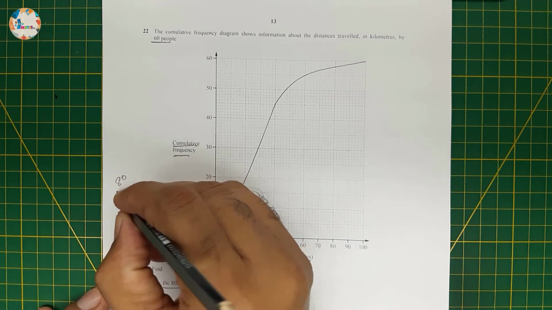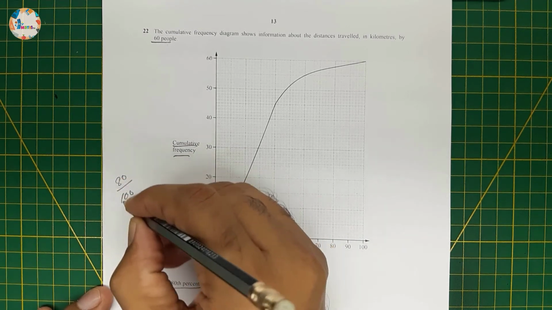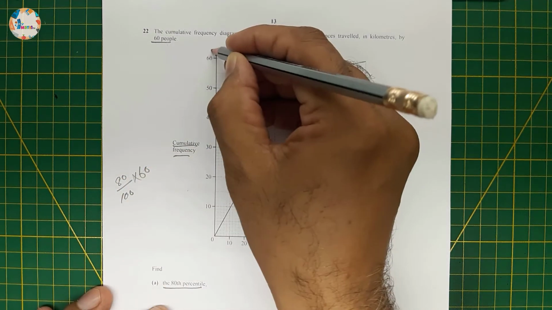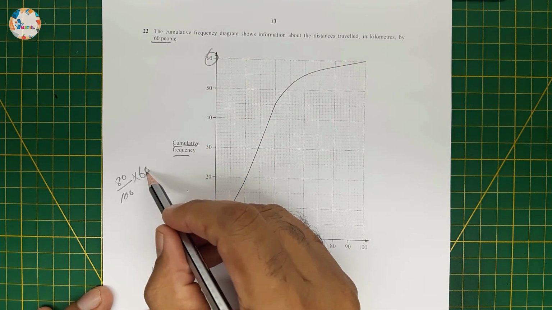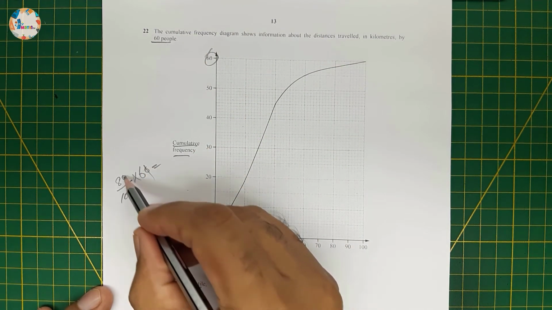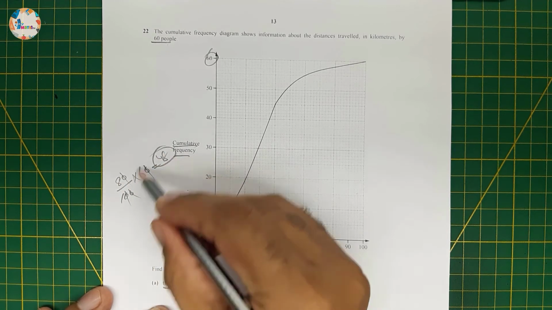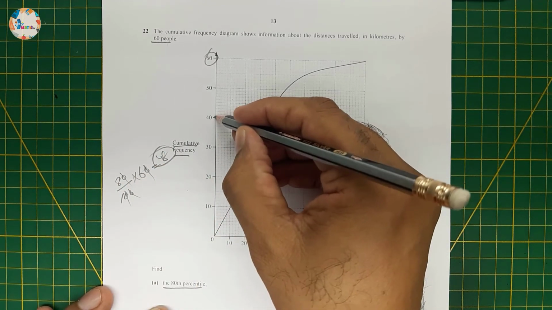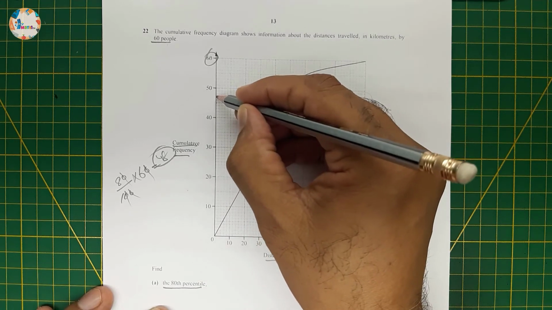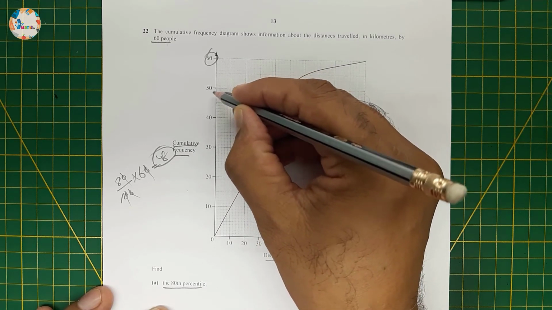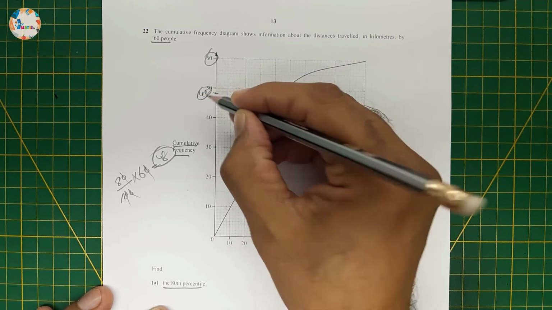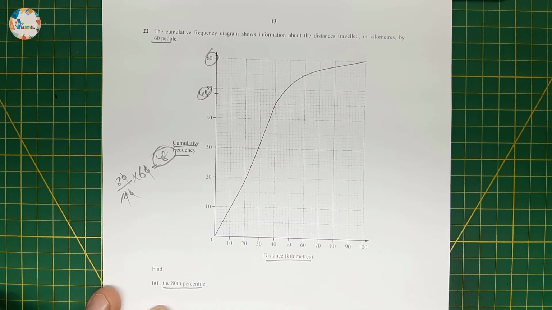So for the 80th percentile, we calculate 80 over 100 times 60. The 10s cancel, and 8 times 6 is 48. So we go to 48 on the axis, and we will check the reference for this.